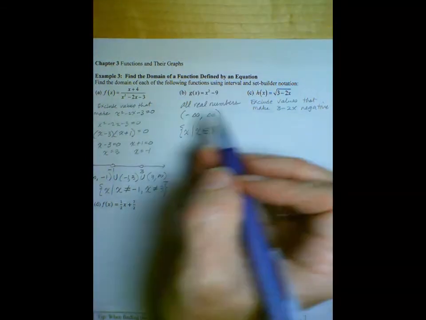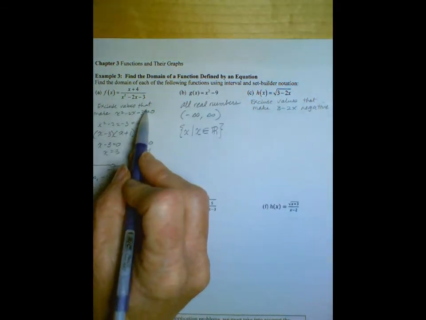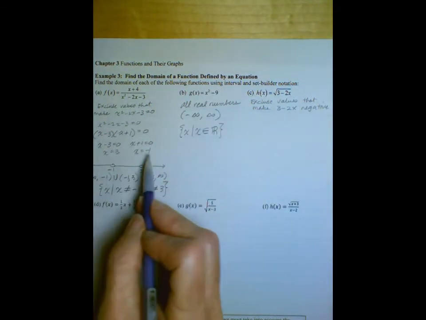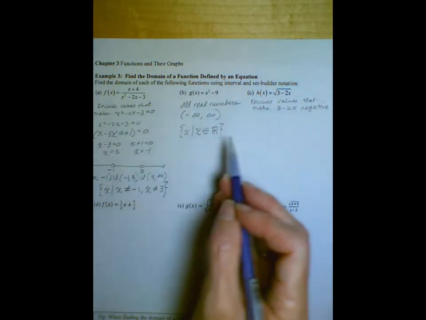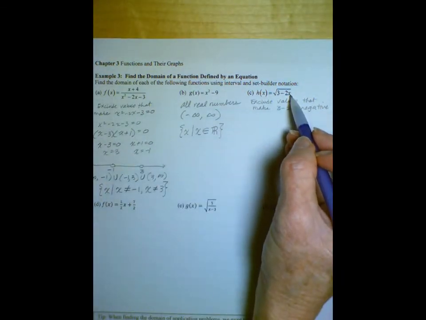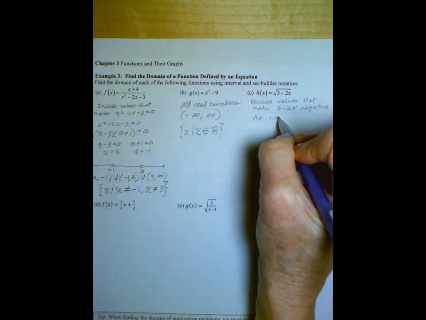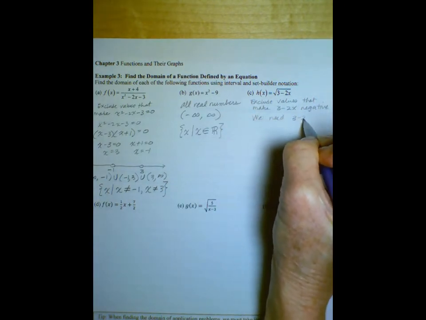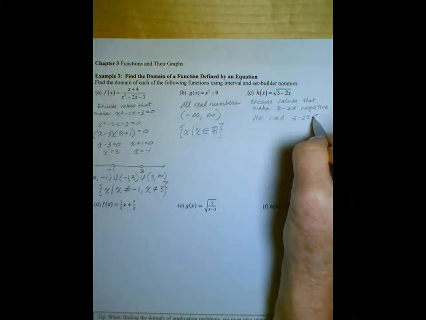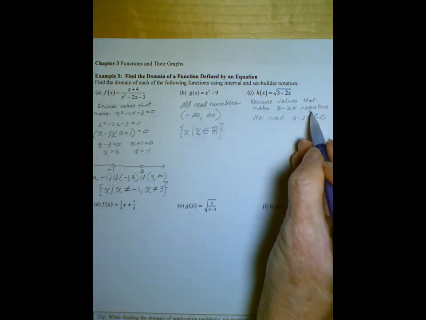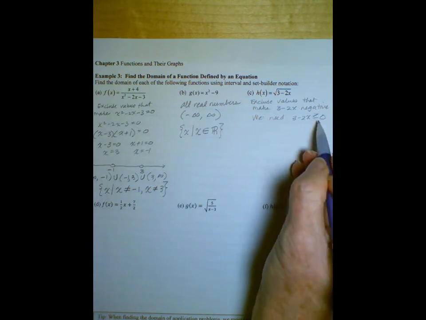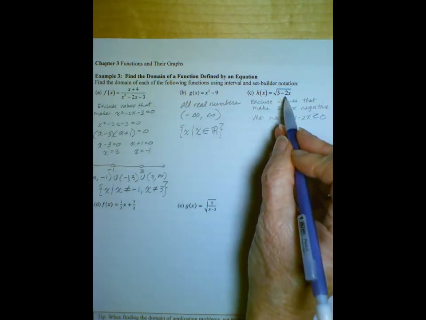Now, when it was the denominator situation, we set it equal to 0 and took those numbers out. When it's the radical situation, we determine what we need. We need 3 minus 2x to be greater than or equal to 0. That way it wouldn't be negative, right? We can have the square root of 0. That'd be fine, wouldn't it?